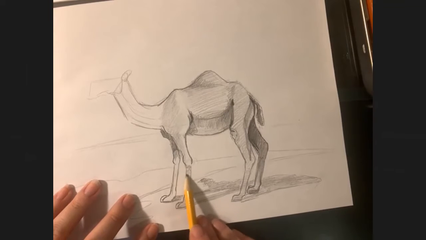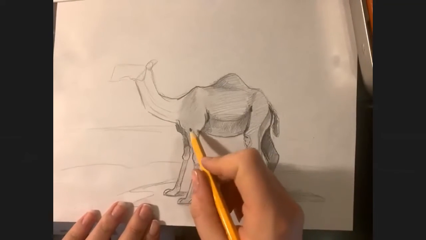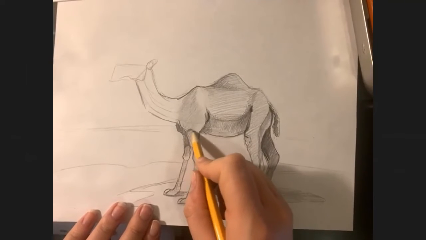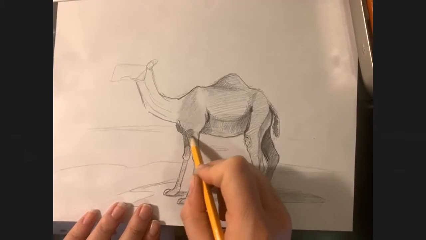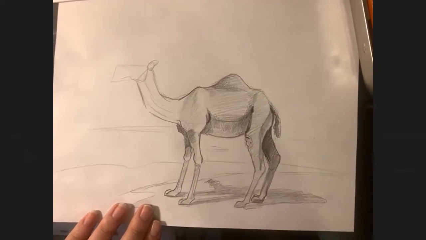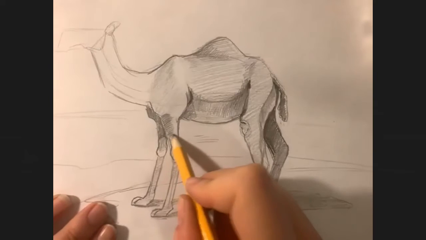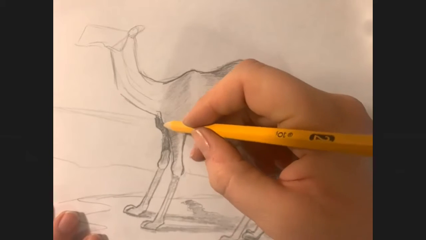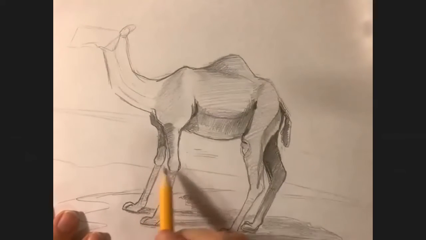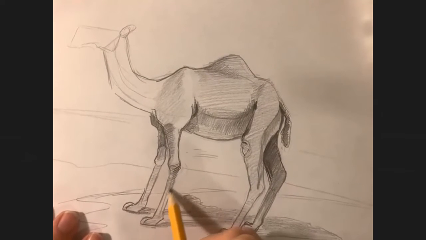I'm putting a mid-tone on these legs. Now I want these legs again to feel like a tube. So when I put my shading on them, I'm not going to go flat back and forth. I'm actually curving the lines. Let me pull it in a little bit more so you can see. When I do my more detailed shading, I'm actually curving it around like it's in a circle because I want it to feel like a cylinder, like a tube.